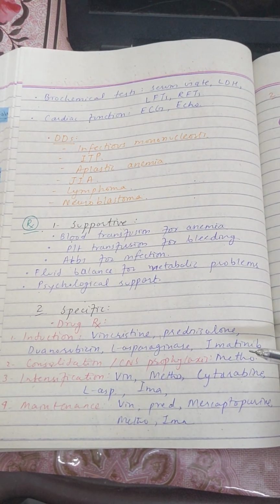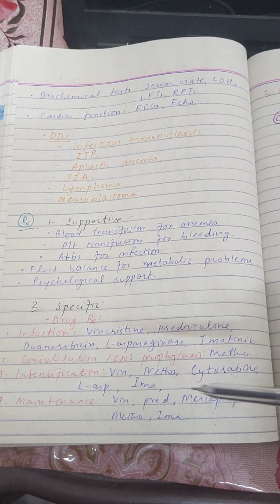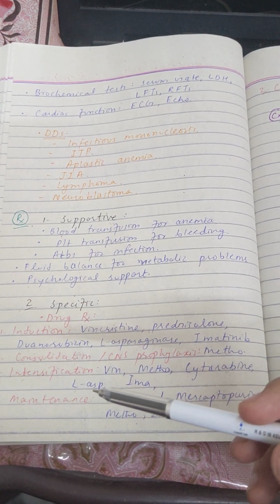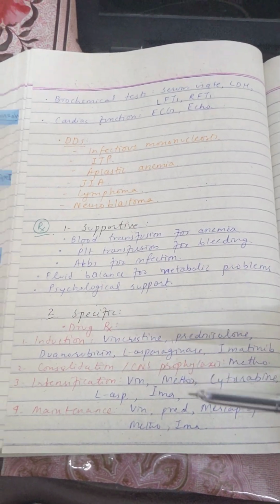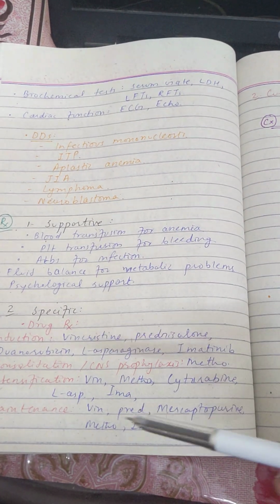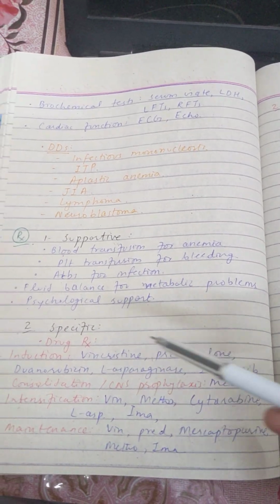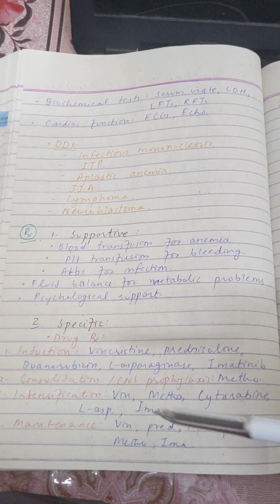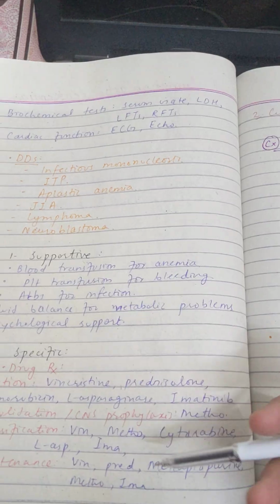For intensification of therapy, we will give vincristine, methotrexate, cytarabine, L-asparaginase and imatinib. For maintenance of therapy, we will give prednisolone, vincristine, mercaptopurine, methotrexate and imatinib. So these are the drugs we will be giving in 4 phases: induction, consolidation, intensification, and maintenance. You should be remembering these.